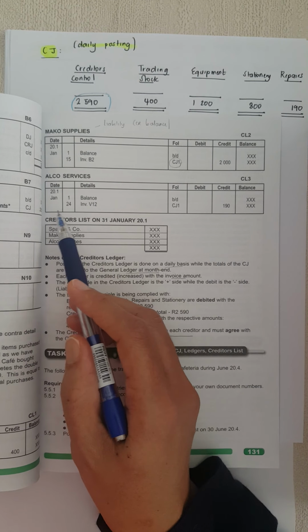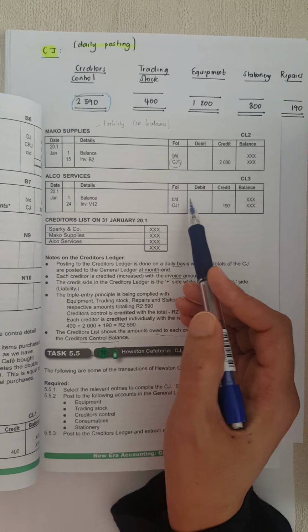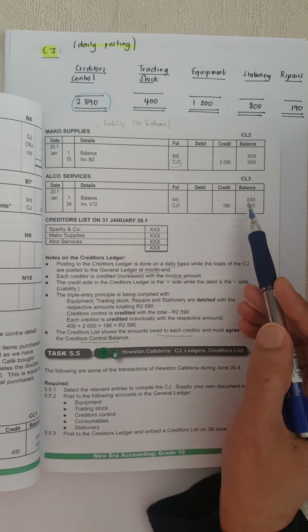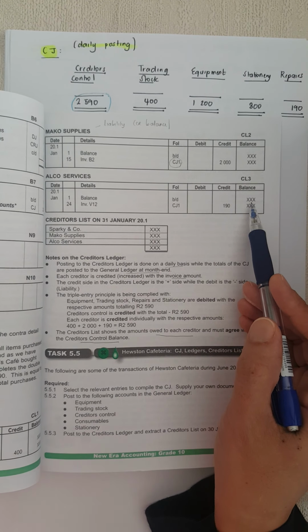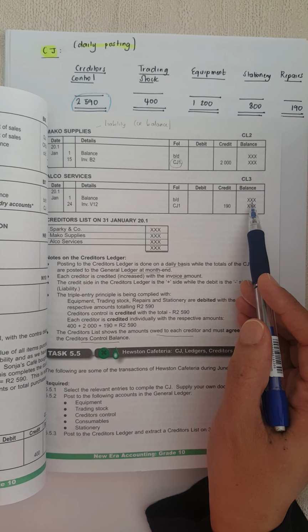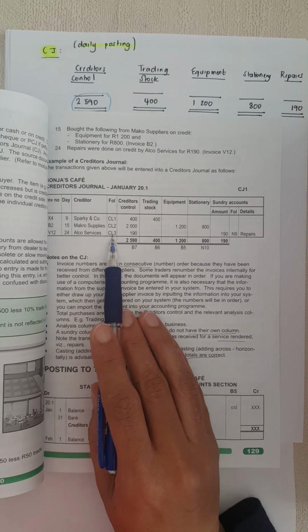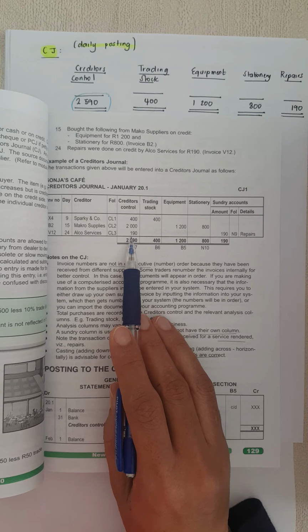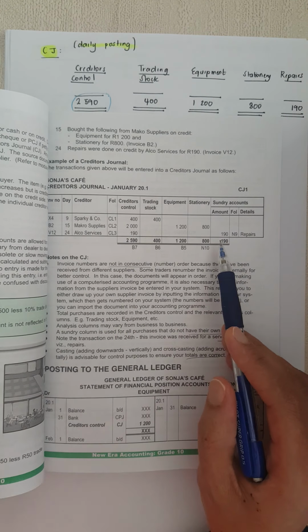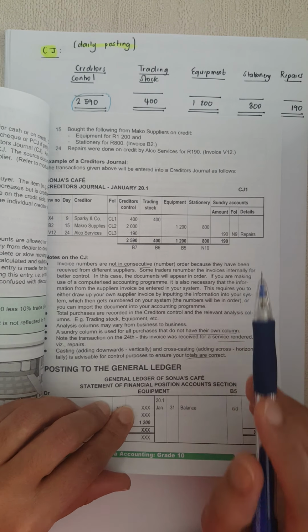So we're doing a daily posting. You would say the balance brought down on the 1st of January. What was the previous amounts that we were owing them? Are there any outstanding invoices? That you will get at the beginning when you're doing your exercise. Then on the 24th, if we go back here, Alco Services, we bought 190 Rand worth of repairs. So we are owing 190 Rand worth of repairs for the service.